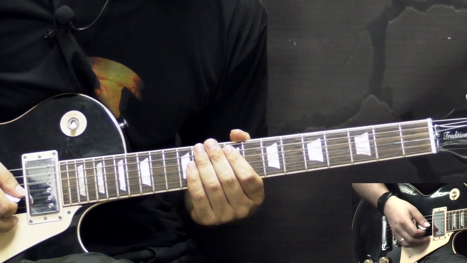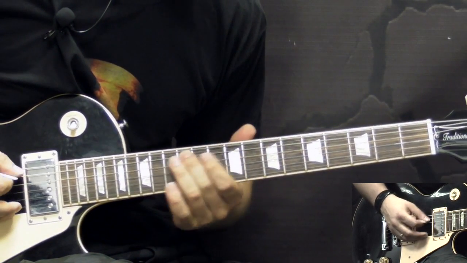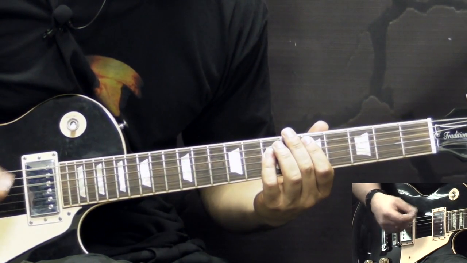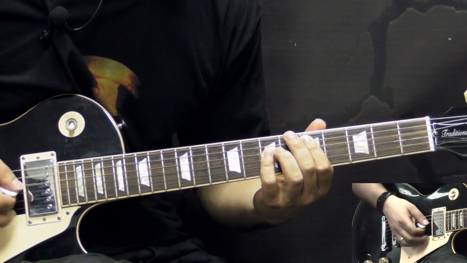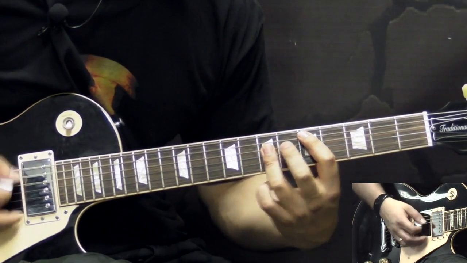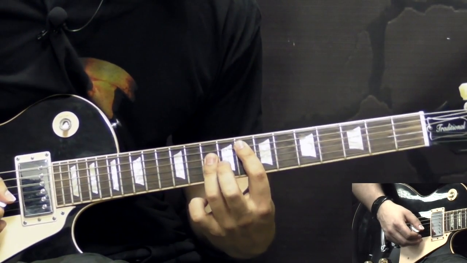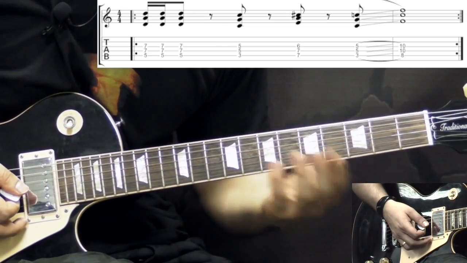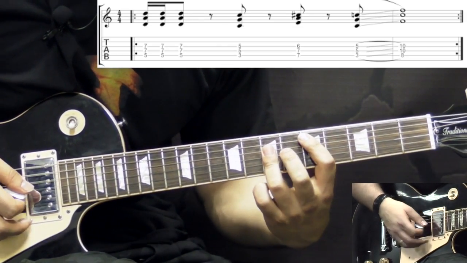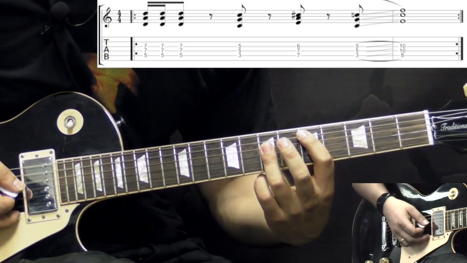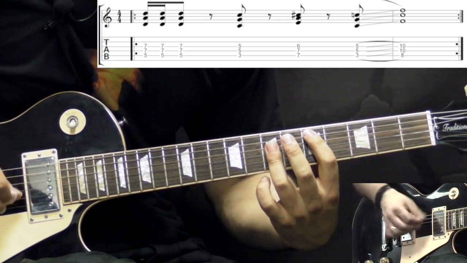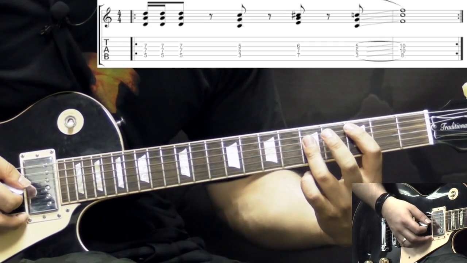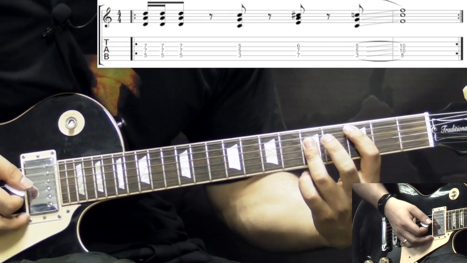Alright, so after the middle section we play the melody again. And then we go into the break, the second break of the song, which is being played by Kim, and it goes like this. Alright, so these power chords, first off we start off with the D power chord, and we play it 2 times, just hitting like that. Then we go to C, playing once.